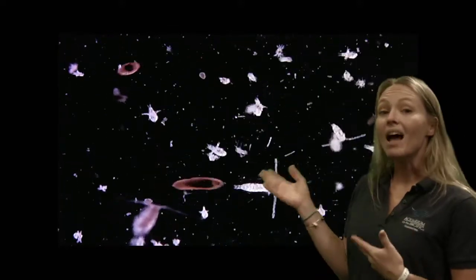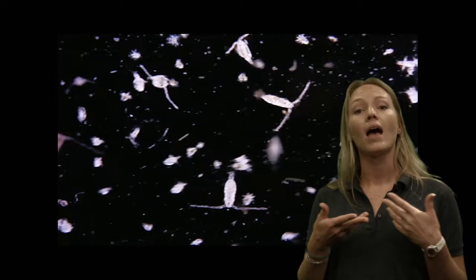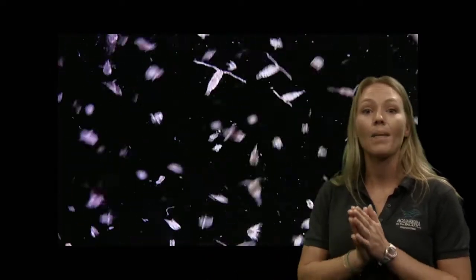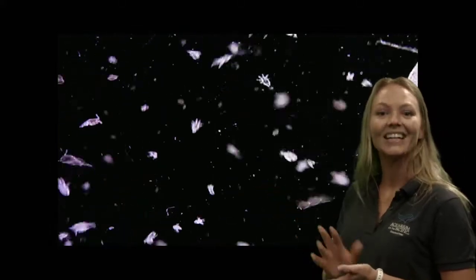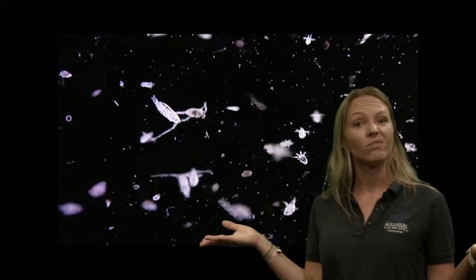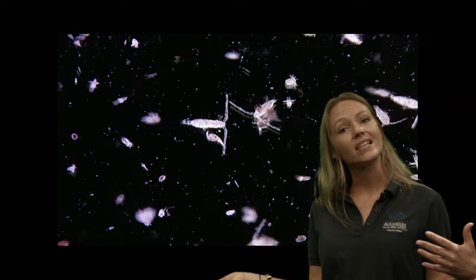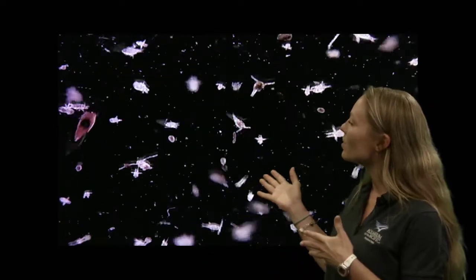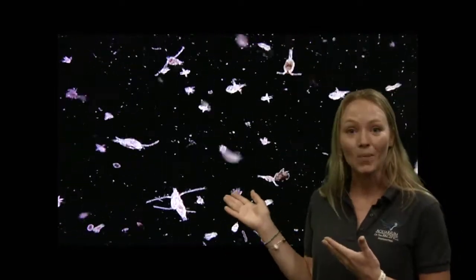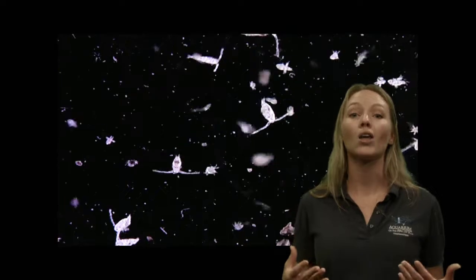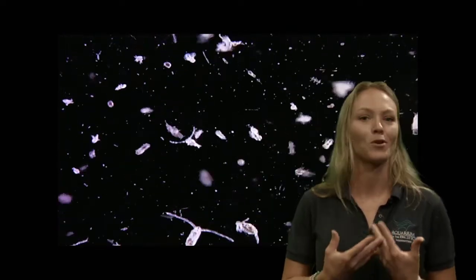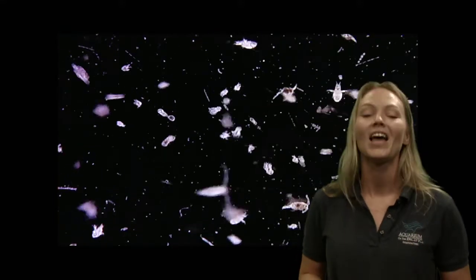Now, of course, some animals might stay plankton their whole entire life, like a copepod here. Whereas some plankton, they might start off as plankton and then settle down into something else. So animals that spend their whole life as plankton, like these copepods, are called holoplankton. H-O-L-O plankton. Again, we're breaking those words down today.